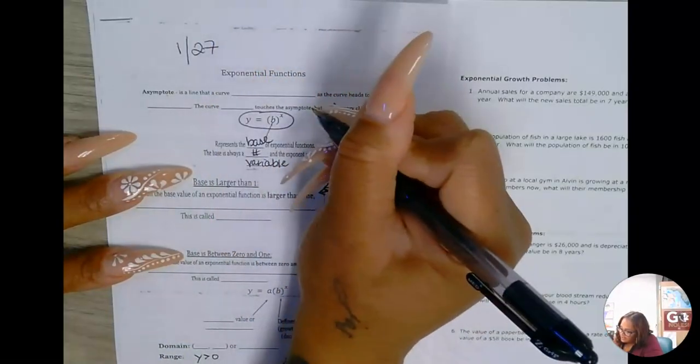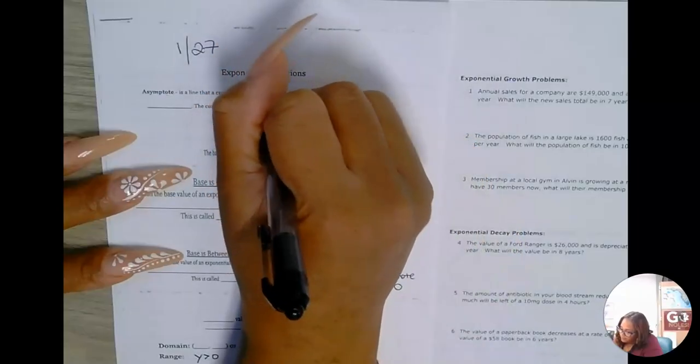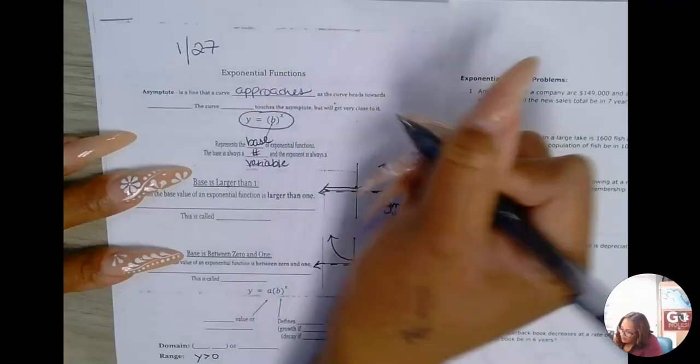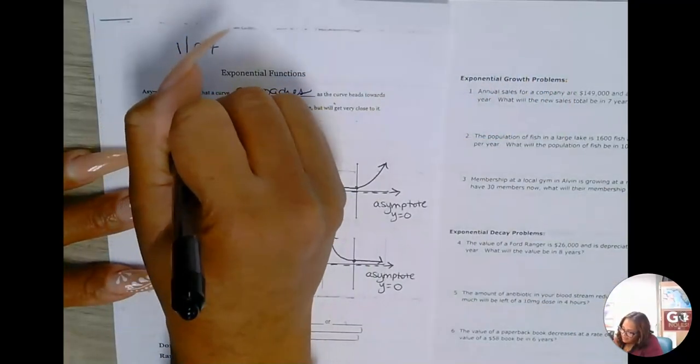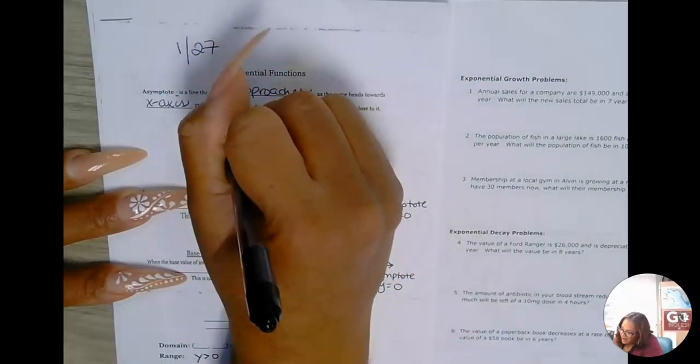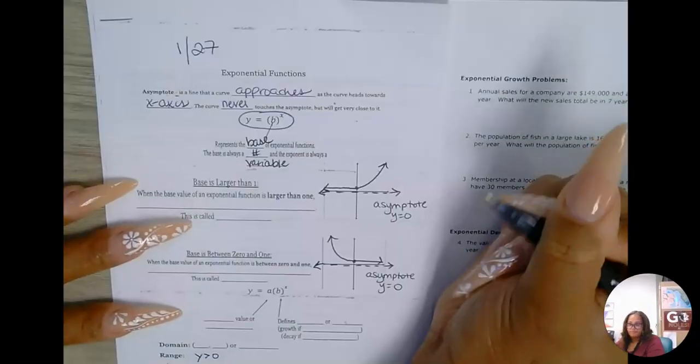An asymptote is a line that a curve approaches as the curve heads towards the x-axis. The curve never touches the asymptote, but it'll get very close to it.